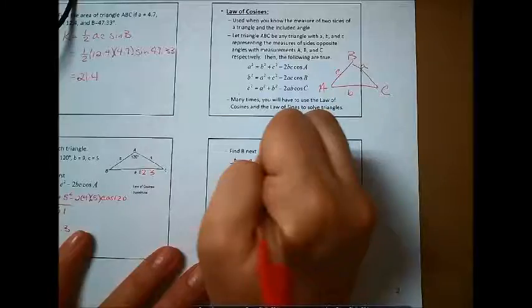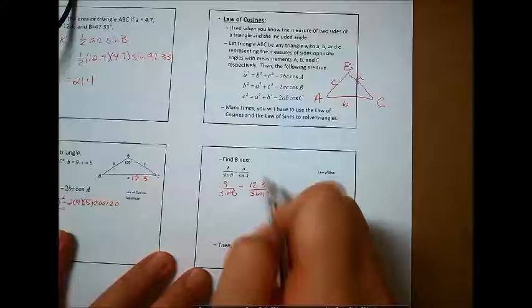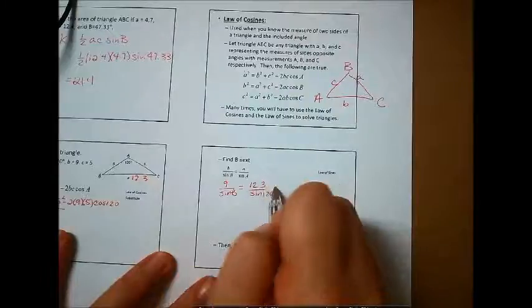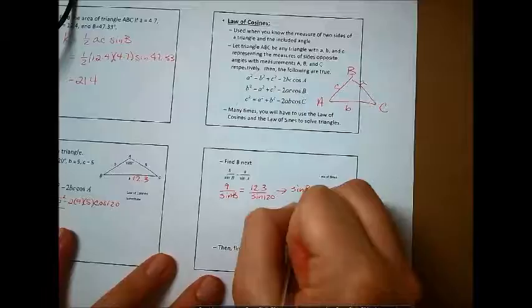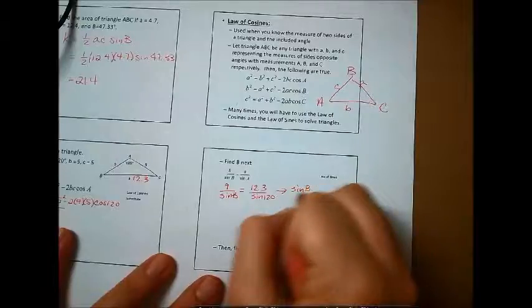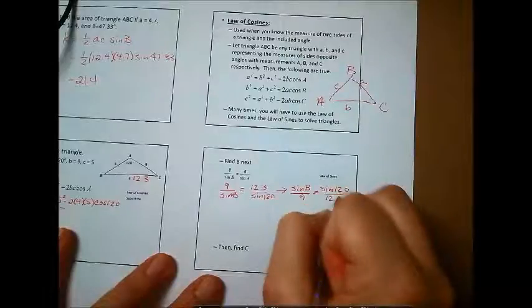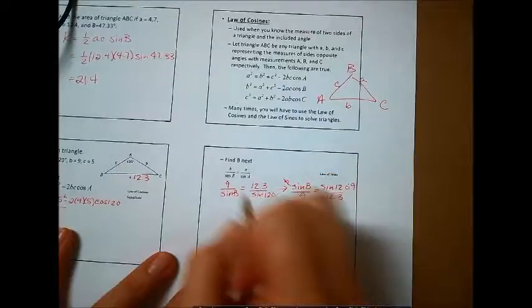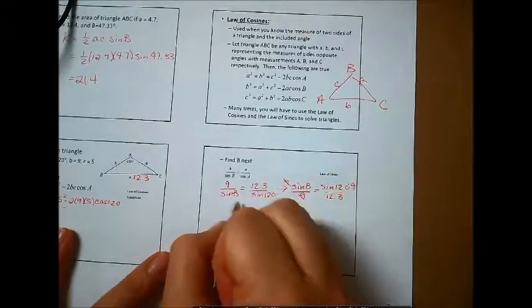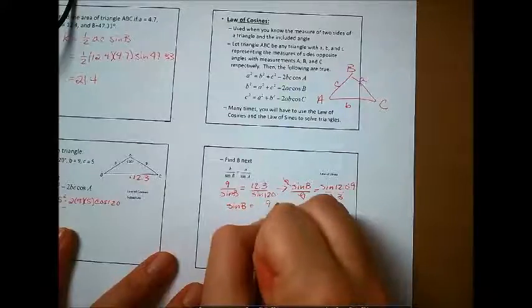Or you can say, I don't like having that on the bottom. That makes it harder for me. So you could say sine B over 9 equals sine 120 over 12.3. So now what you can do is times both sides by 9, get rid of that 9, and we get sine of B equals 9 sine 120 over 12.3.